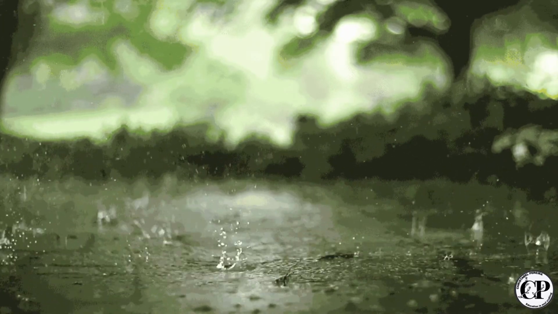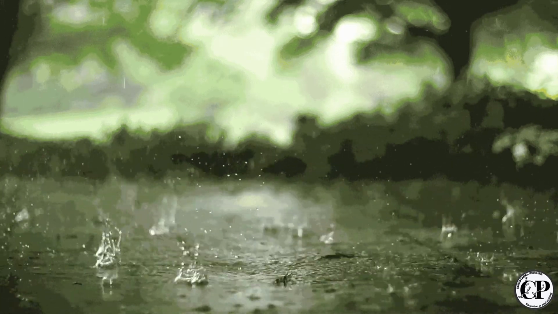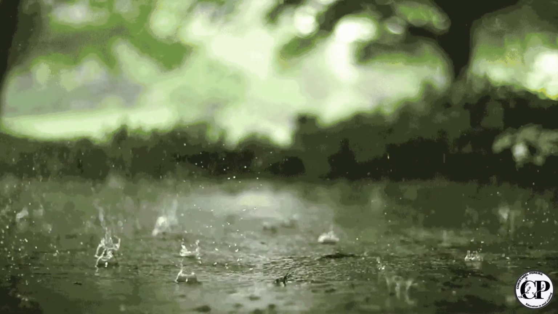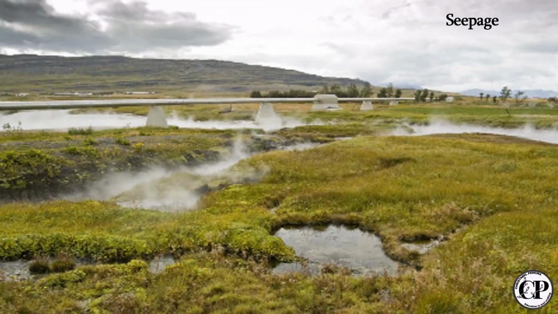Rainwater usually seeps into groundwater, or it is carried on to the ocean in the form of runoff. Seepage. The process of seeping of water into the ground is called infiltration. Infiltration is the process by which water on the ground surface enters the soil. Water seeping down from the land surface adds to the groundwater and is also called recharge water.